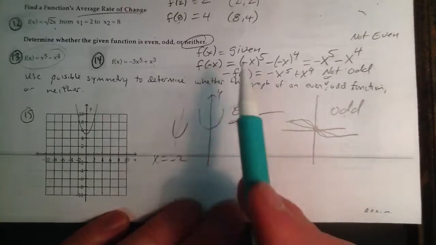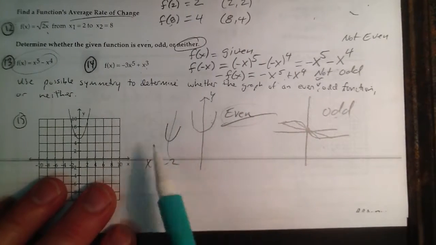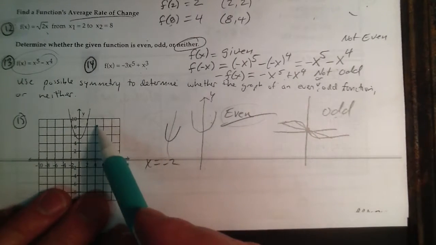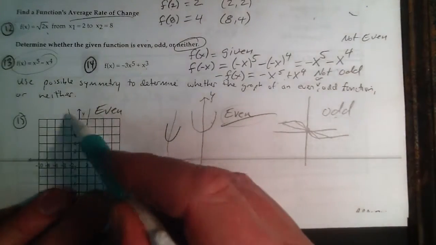Okay, so that's how you tell even and odd by looking at the function. That's how you tell even and odd by looking at the graph. So what is this guy? Even. It has line symmetry, and that line symmetry is the y-axis.